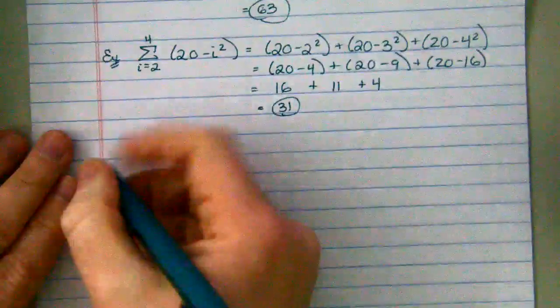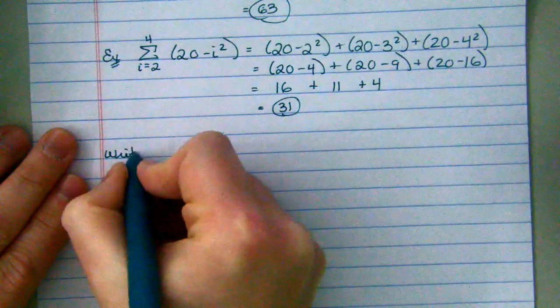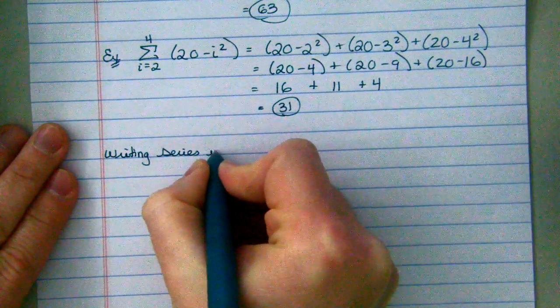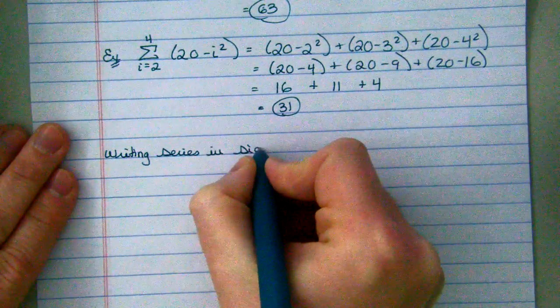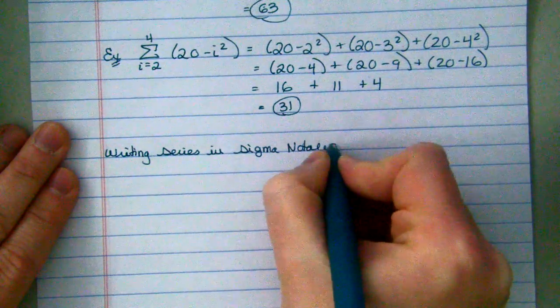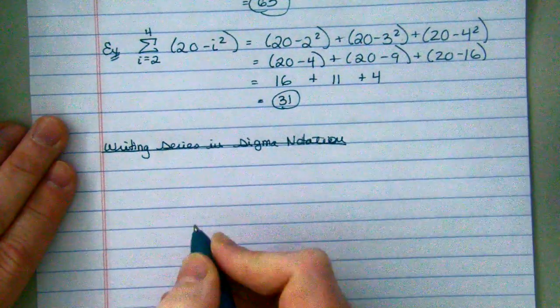But the next thing that I'd like to look at is writing series in sigma notation. Kind of taking the answer and creating the sigma from that.